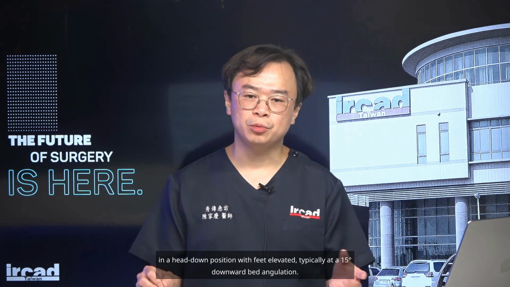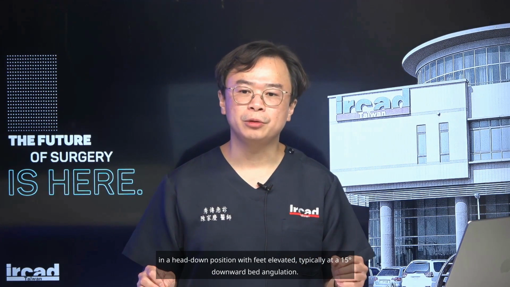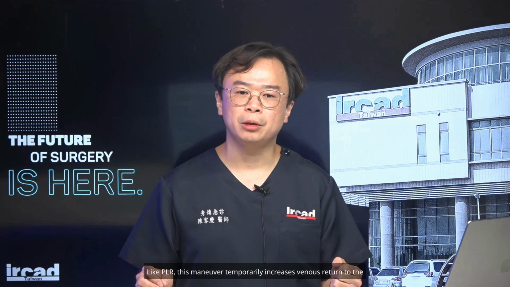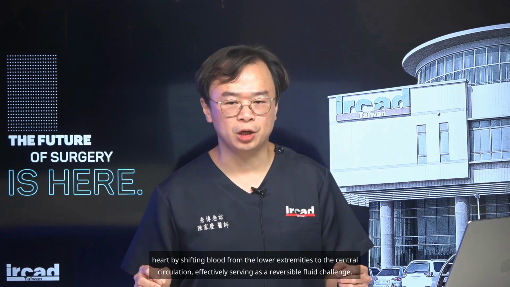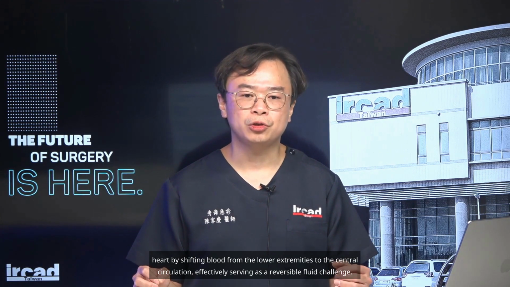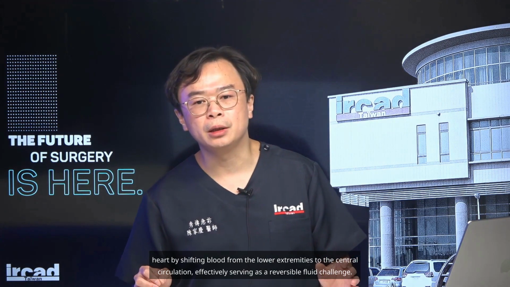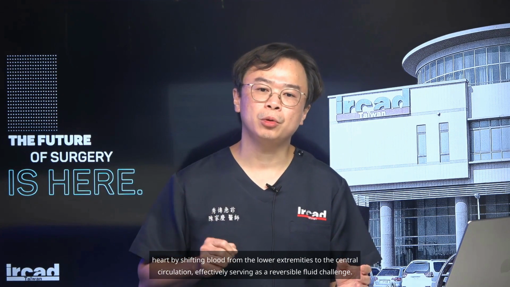The Trendelenburg maneuver. The Trendelenburg position, TP maneuver, involves placing the patient in a head-down position with feet elevated, typically at a 15-degree downward bed angulation. Like PLR, this maneuver temporarily increases venous return to the heart by shifting blood from the lower extremities to the central circulation, effectively serving as a reversible fluid challenge.